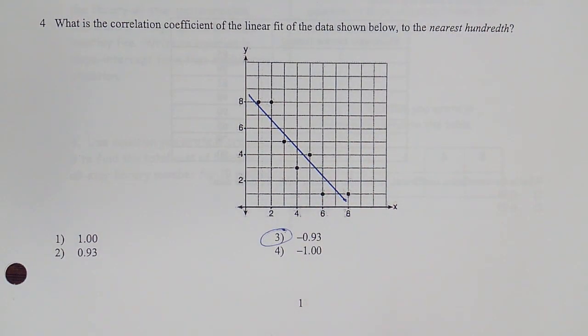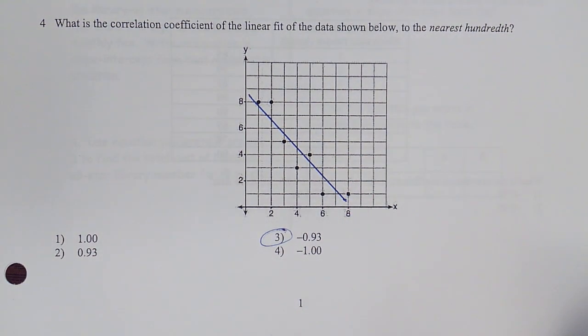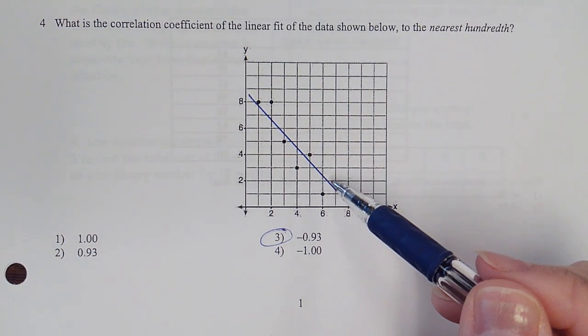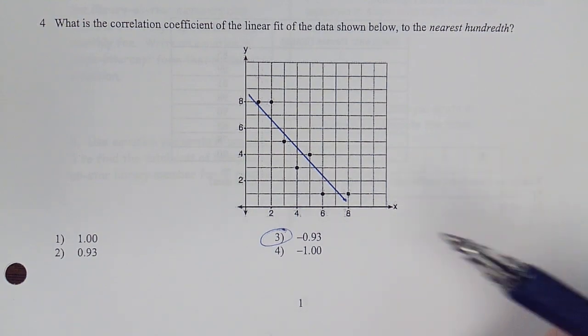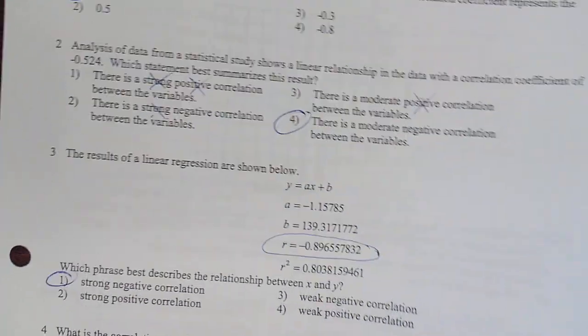0.93. Okay, why? But why is it not 1? Not because of the steepness, but because it doesn't go through all the points. If it's 1, that means all the points are on the line. So it's pretty close. All the points are pretty close, so it's pretty strong, but not every single point is on the line. So it's negative 0.93. So see, it's not hard. We just went through the first page already.